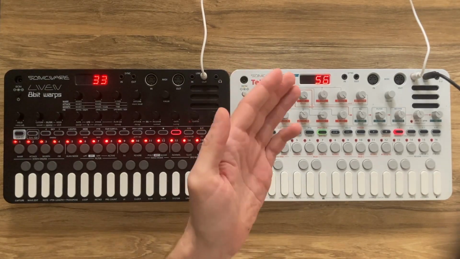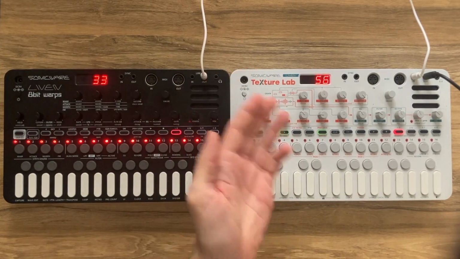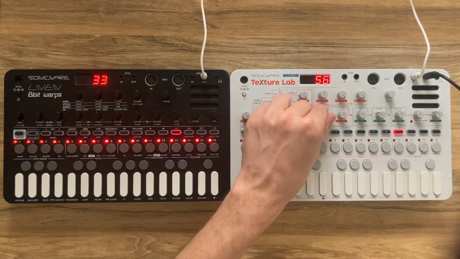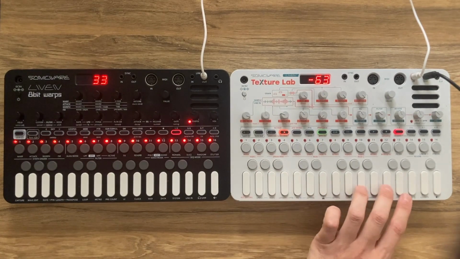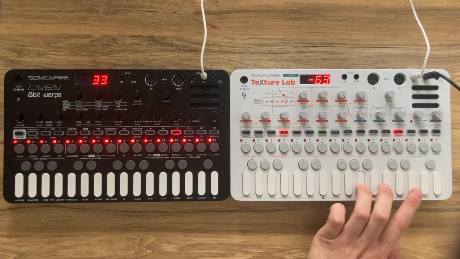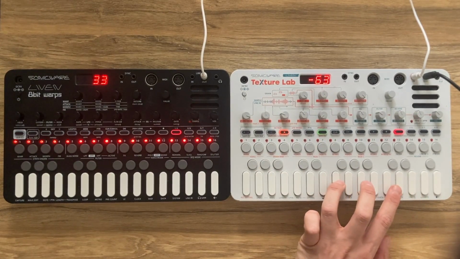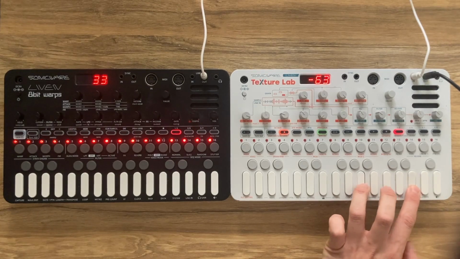And once again, we can do any of our other techniques on top of this. I won't belabor the point, but I'm genuinely curious about what this sounds like if we go down to -63. Oh, that's pretty cool.